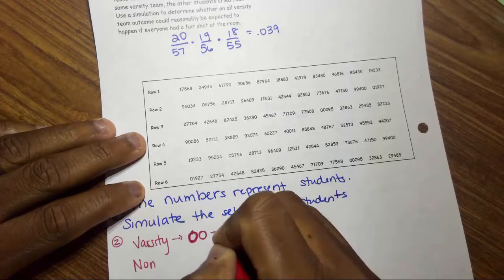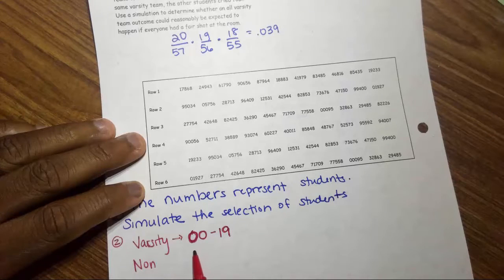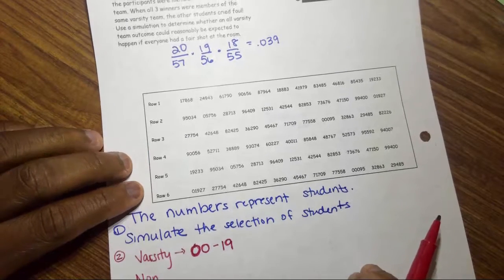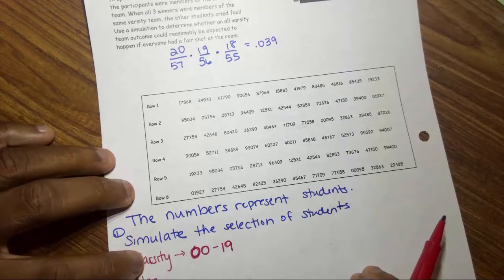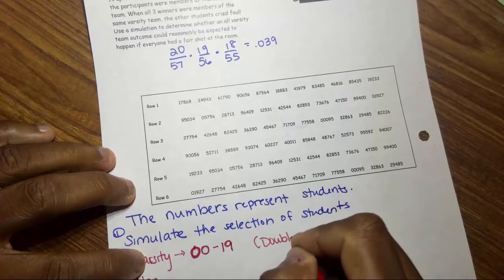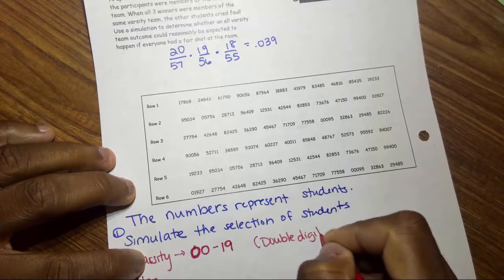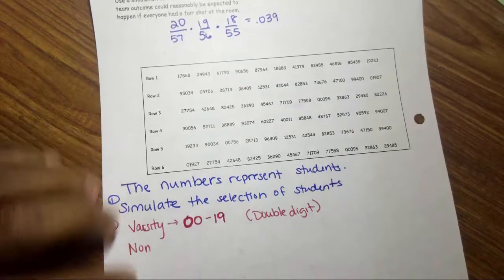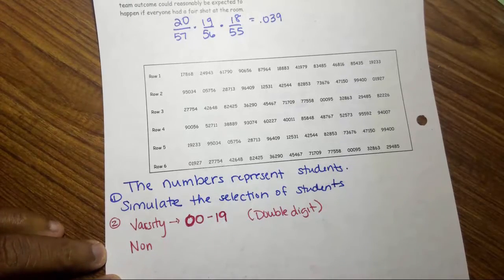Why 19 and not 20? Because you're already counting 00. So 00 through 19 is going to be varsity. When we go through the table, we're going to look at these as double digits. Before we looked at them as single digits, right? Now we're looking at them as double digits.